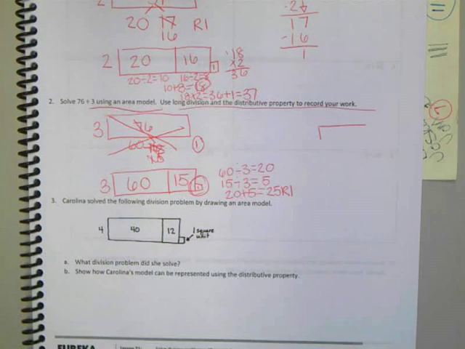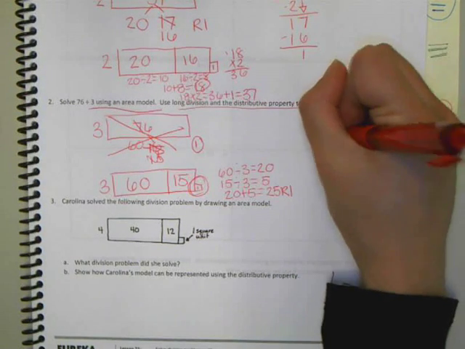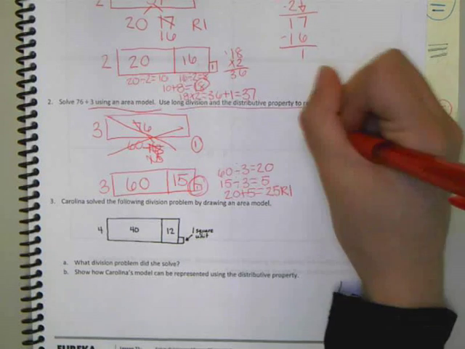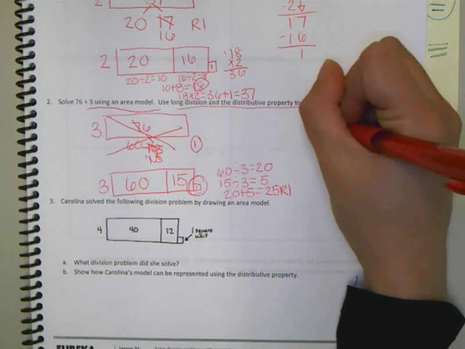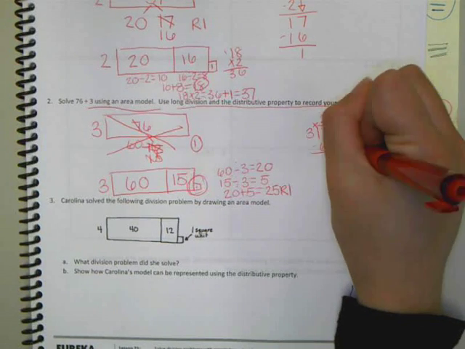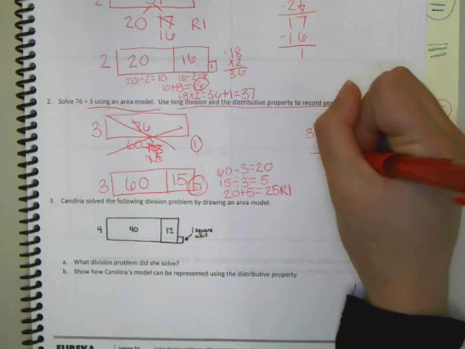Draw my house. Inside my house goes my 76. On the outside goes my 3. 3 goes into 7 2 times. 3 times 2 is 6. We'll subtract, bring down my 6.